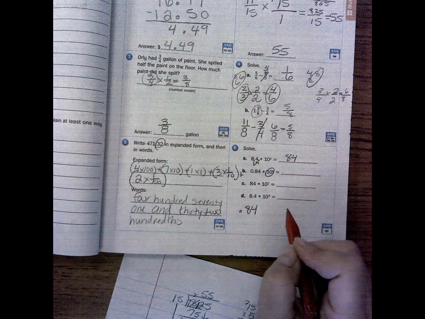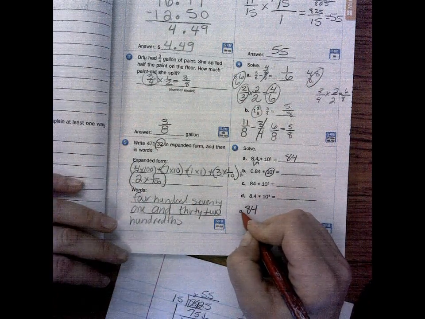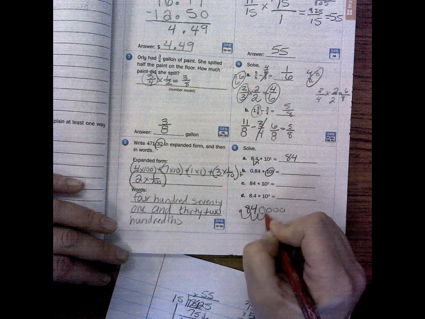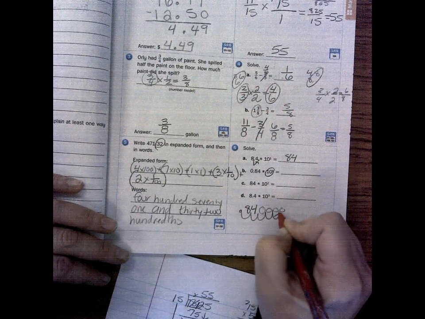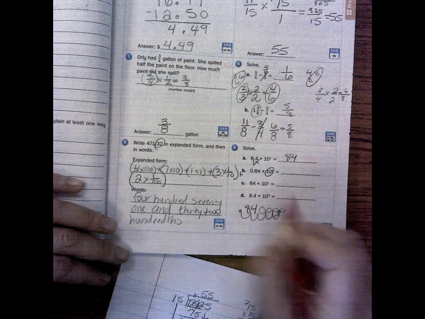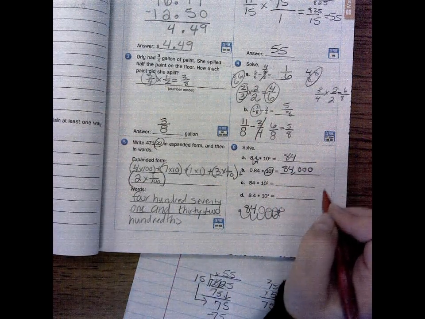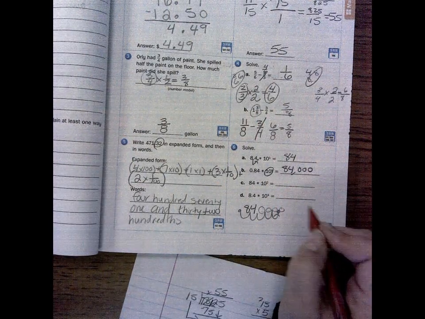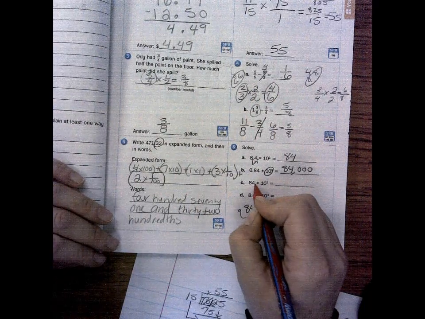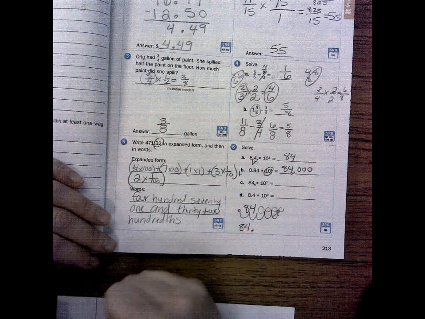I'm going to write that one down here so I can make sure I move that correctly. 100,000 has 5 zeros, so I need to move my decimal 5 times. 1, 2. Now I'm going to annex some zeros. 3, 4, 5, right here. So that's 1, 2, 3 zeros and an 8 and a 4. So 84,000. Now I have 10 to the power of 2. And my decimal is right back here because it's a whole number. So I'm going to write that one here.